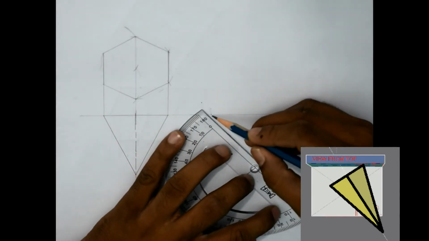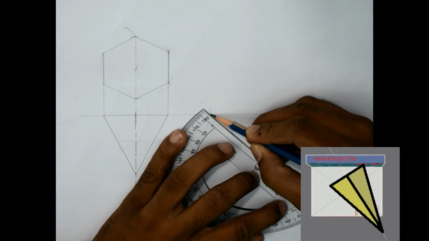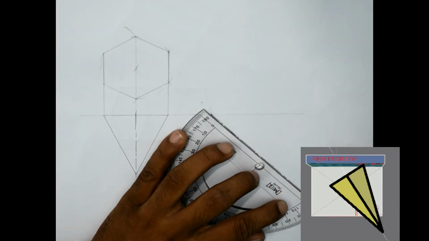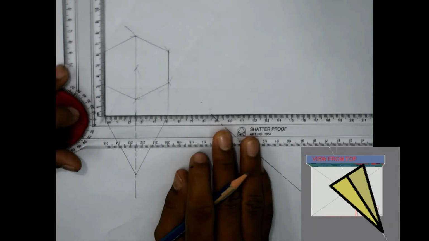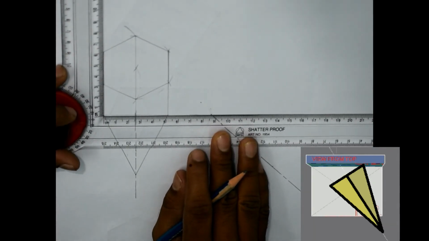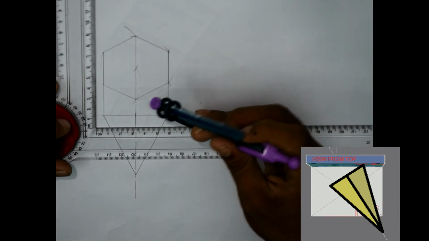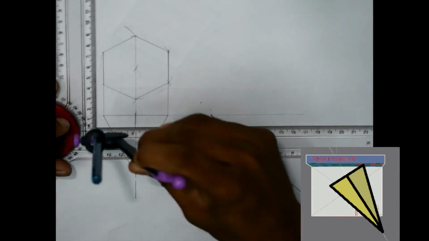This is your axis which is inclined at 45 degrees, and this base is actually now 51 or 52, so I will take 52.